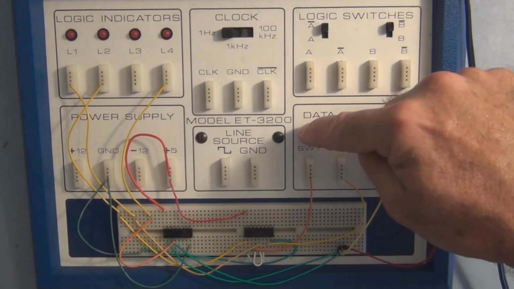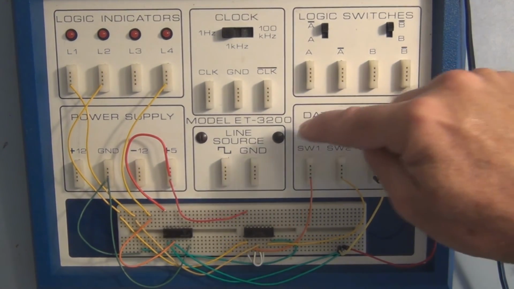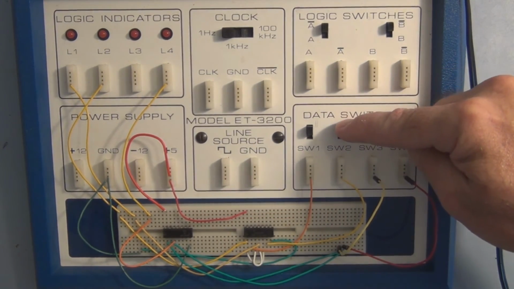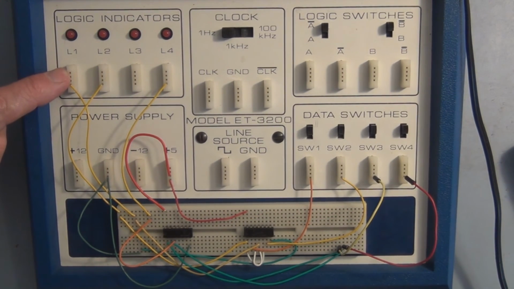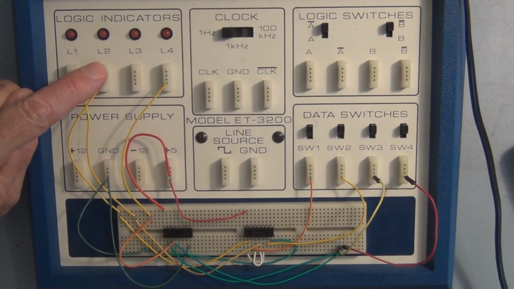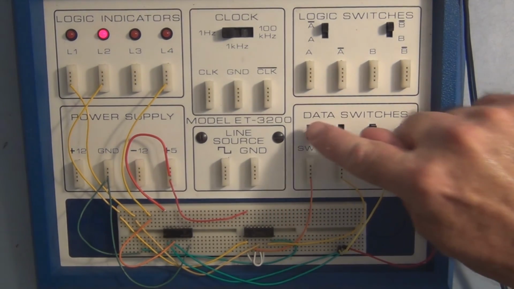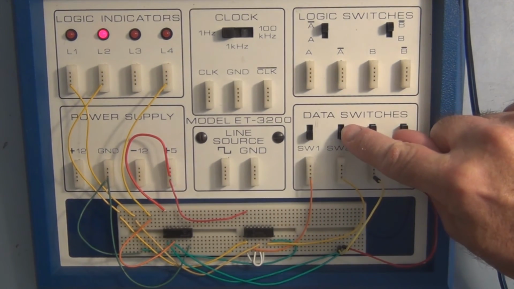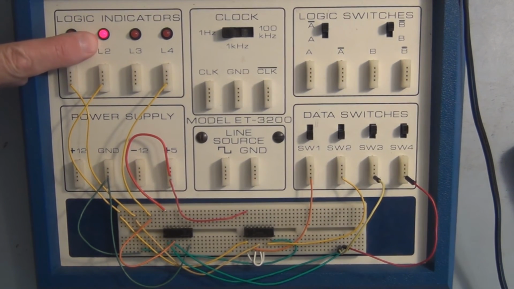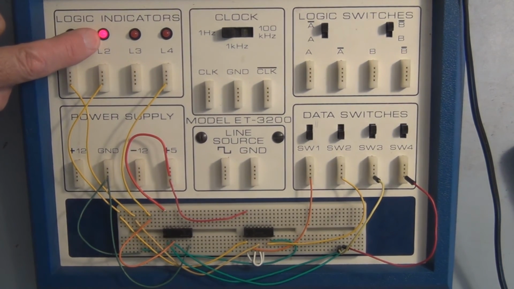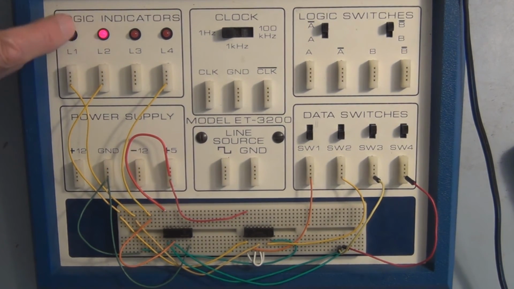So here I have the set and the clear controls, the control inputs, and these 2 LEDs here are Q and Q naught. With these 2 switches down, there are 2 zeros on the set and the clear, but you can see here we have an output. The Q naught output is high and Q is 0.